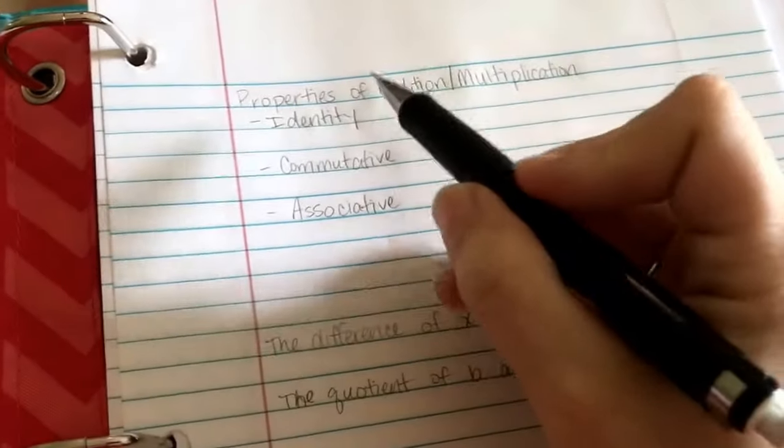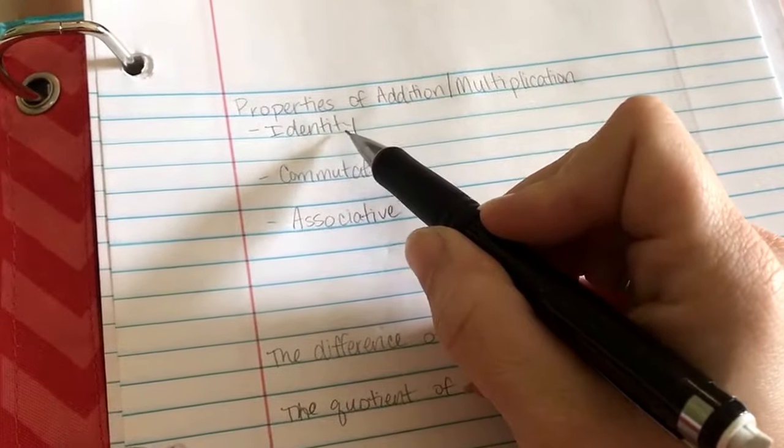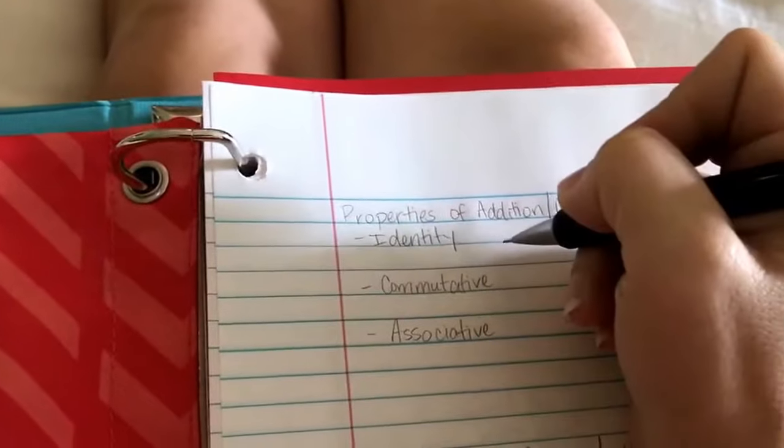Okay, so properties of addition and multiplication. The identity property, that means the identity of multiplication.